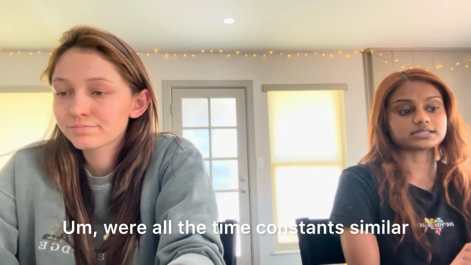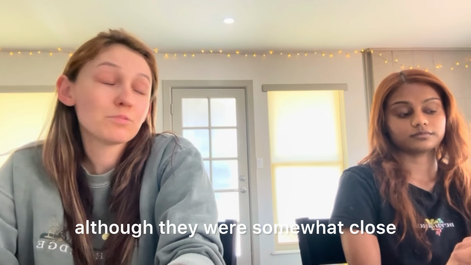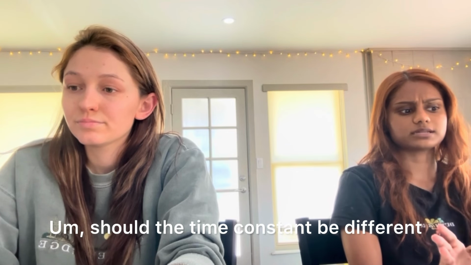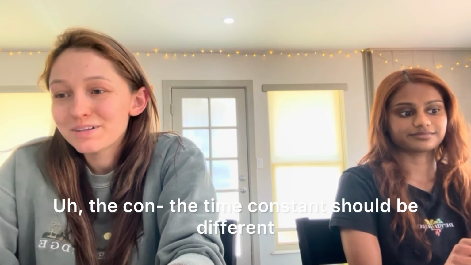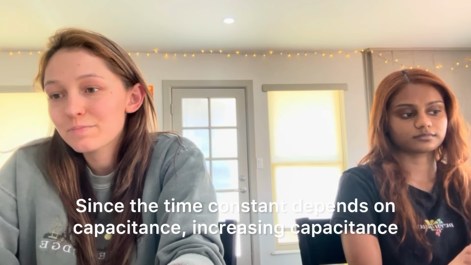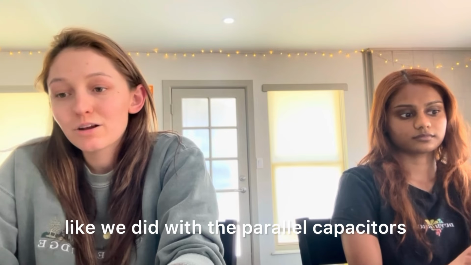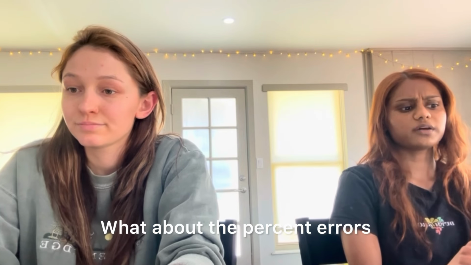I see. Were all the time constants similar? No, they were not exactly the same, although they were somewhat close. Should the time constant be different? The time constant should be different, since the time constant depends on capacitance. Increasing capacitance, like we did with the parallel capacitors, should increase the time constant.